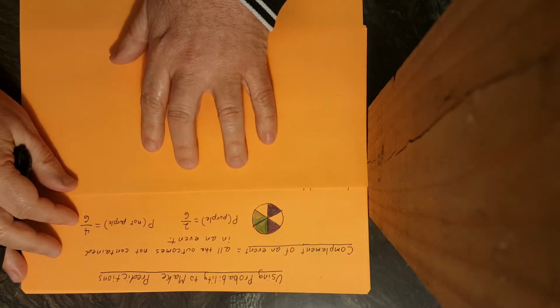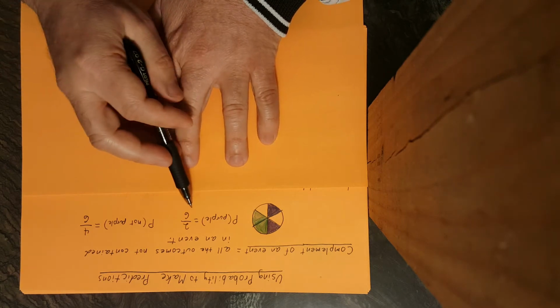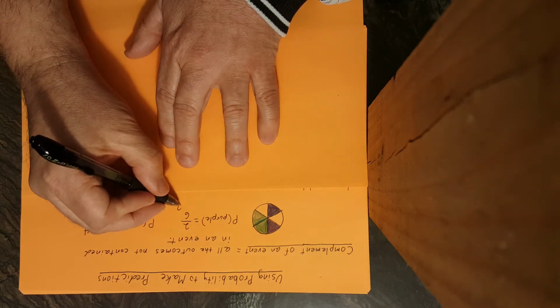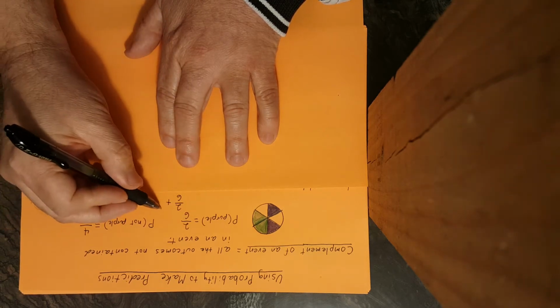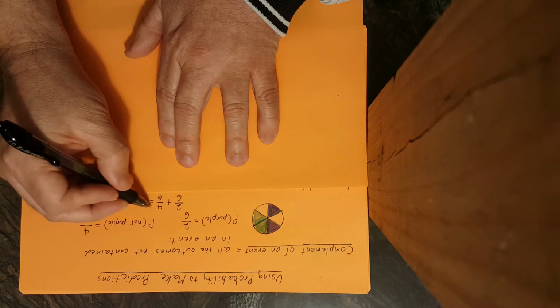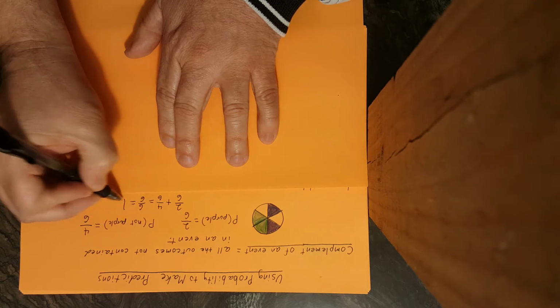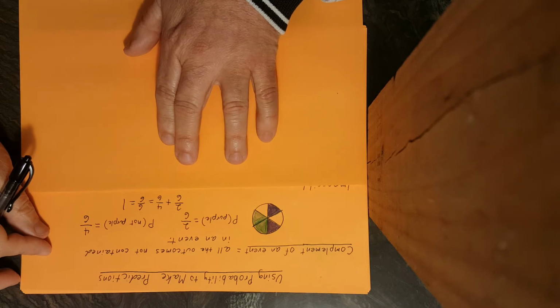One interesting thing about complements and the events themselves, if you add them up, the probability of the event plus its complement, you're always going to get 1. Okay? The 1 is known as a certain event. That'll be the next word you should write down, a certain event. And a certain event is an event with a probability of 1.